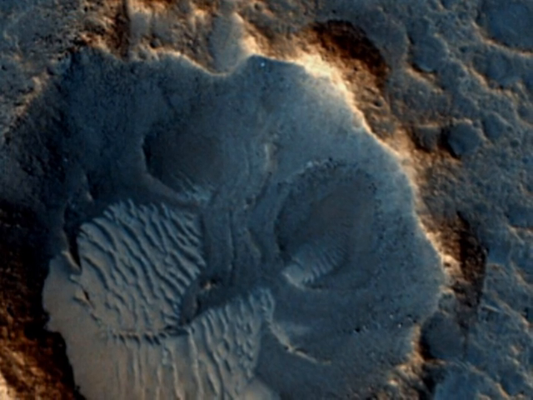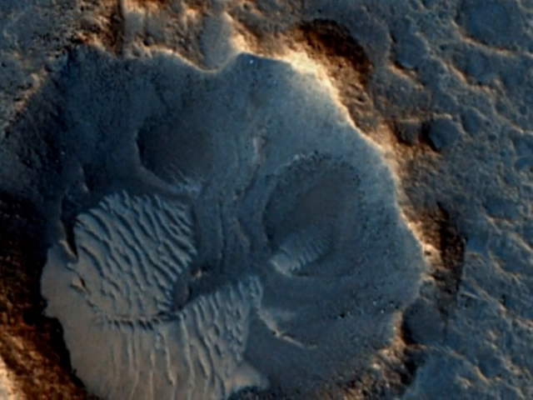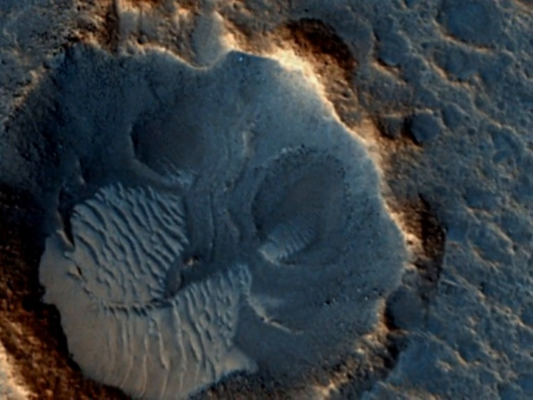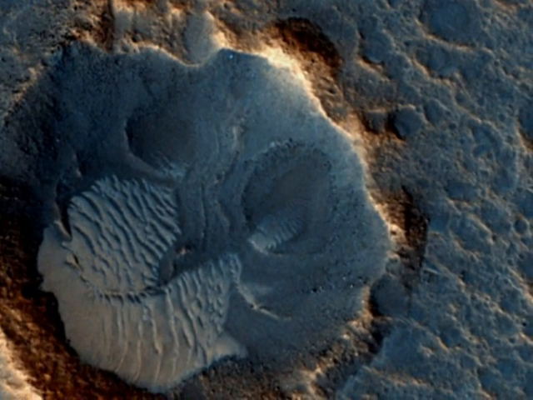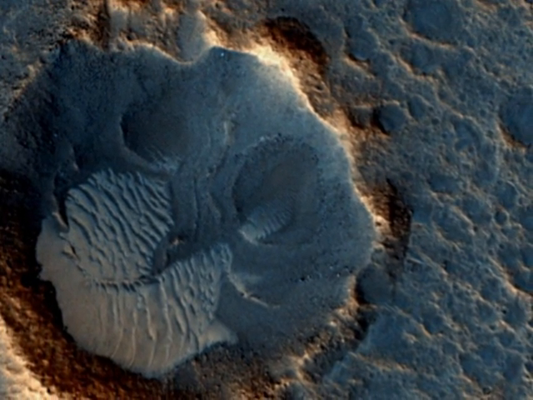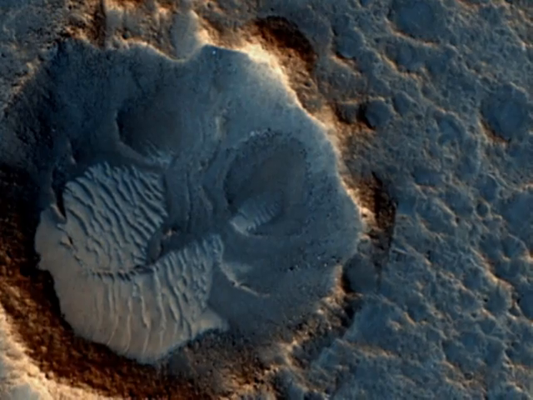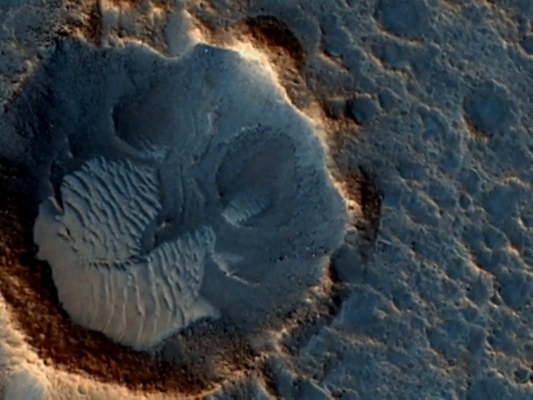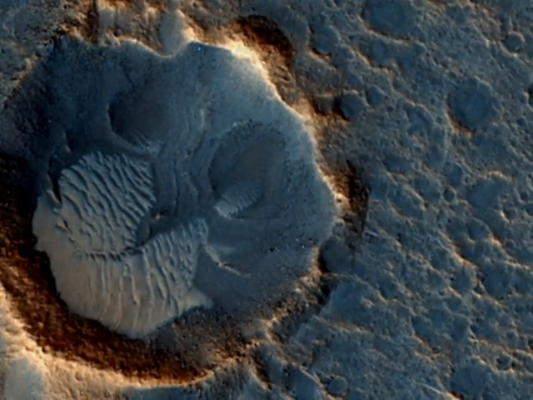Attempting to date planetary surfaces by planetary geologists is extremely challenging without physical samples. The accumulation of impact craters on the surface of Mars gives an estimate of the surface age, with older surfaces accumulating more impact craters. These deposits did not show many craters, indicating they must be relatively young.